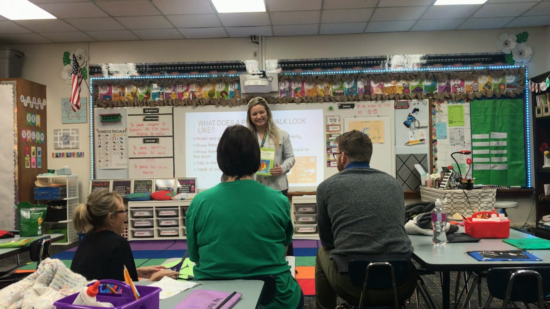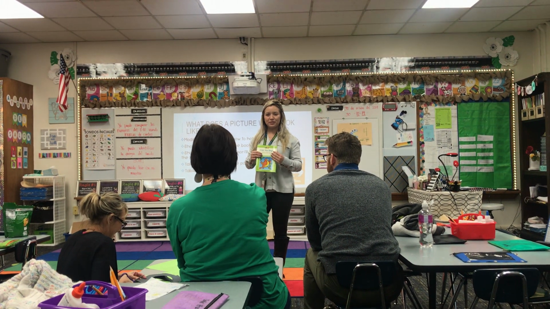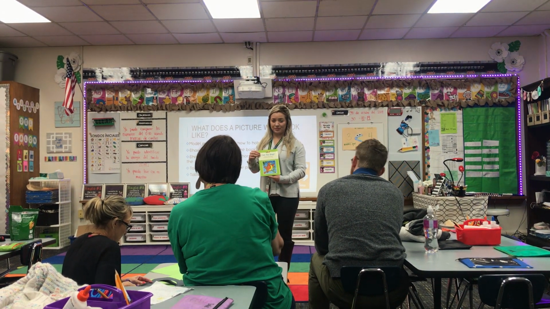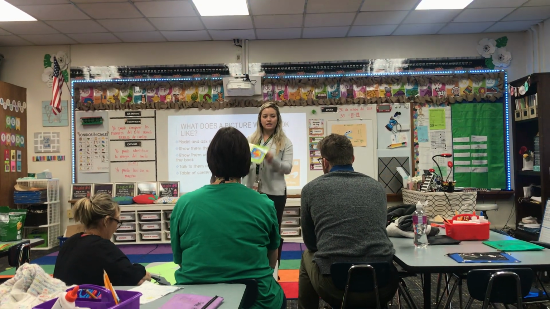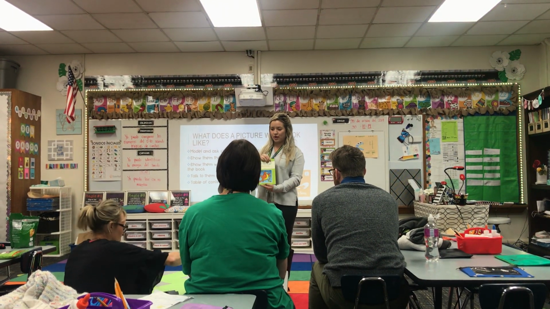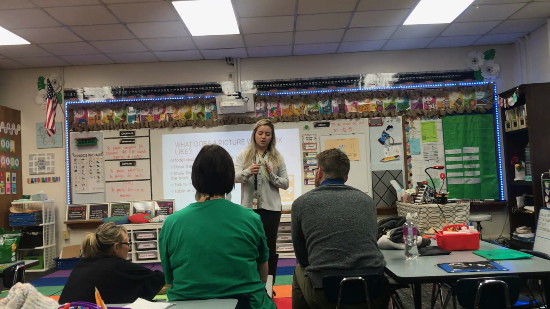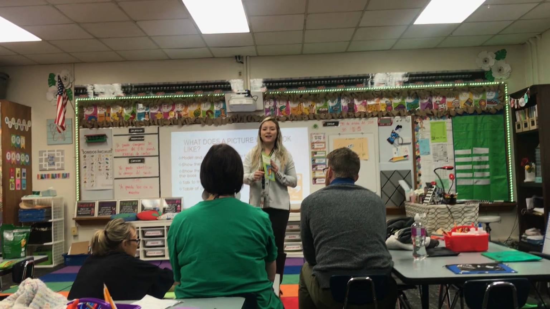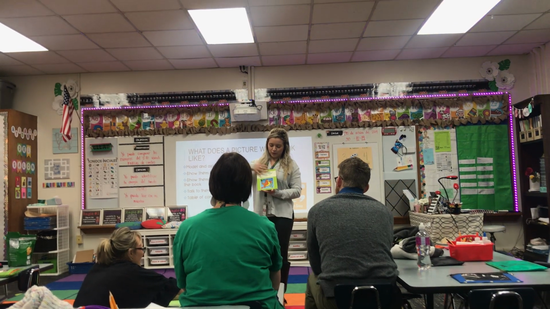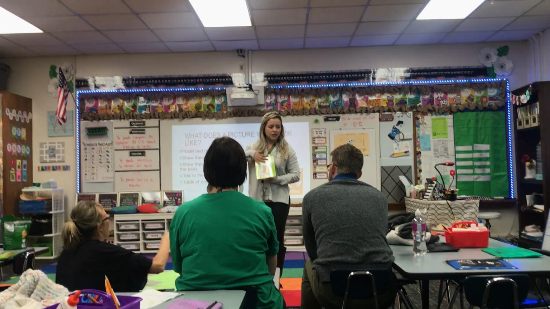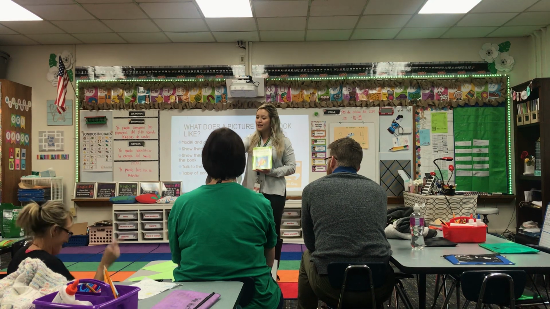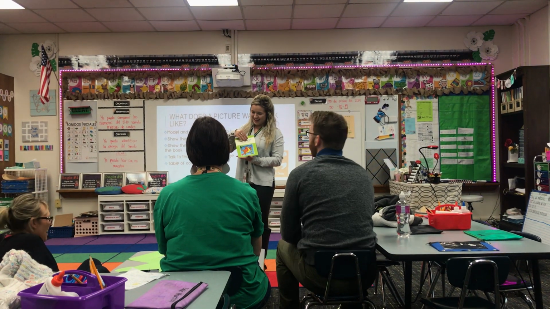Because it opens on the right. And the pictures are not upside down with the words, right? Right. Okay, so this is how I hold a book properly. What is this called? A spine. And what is this? The front cover. Muy bien.